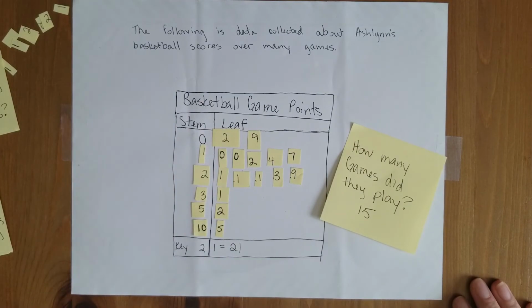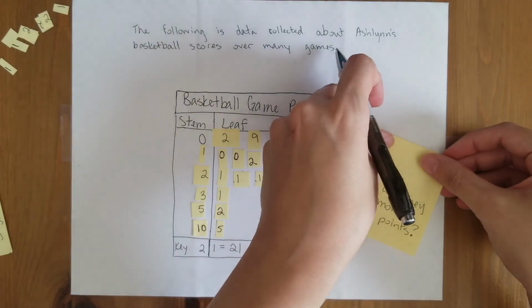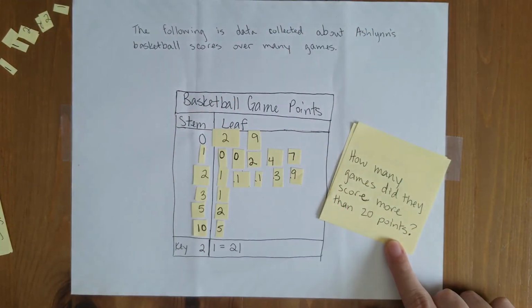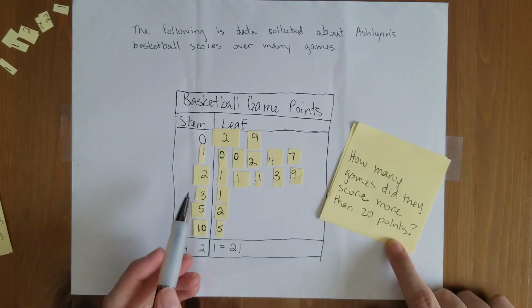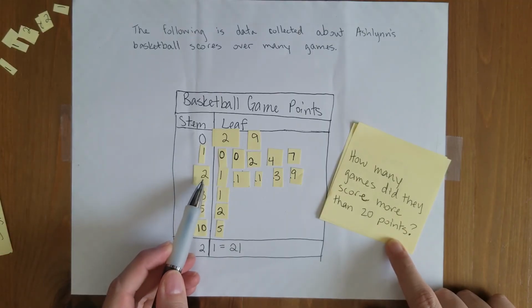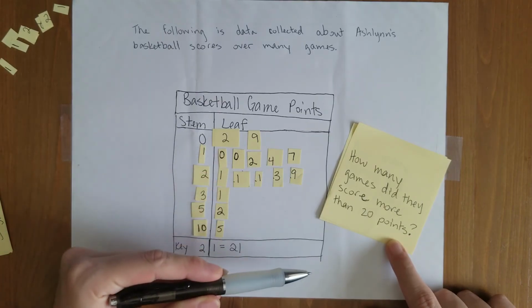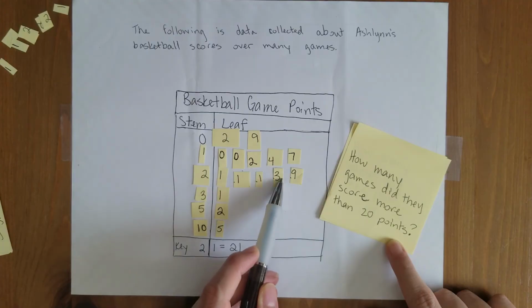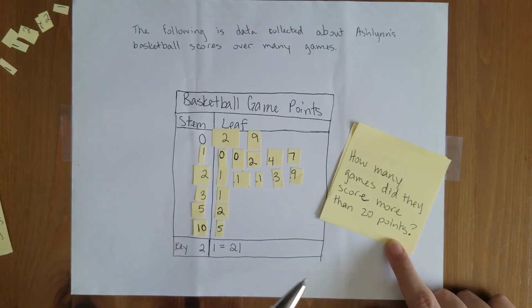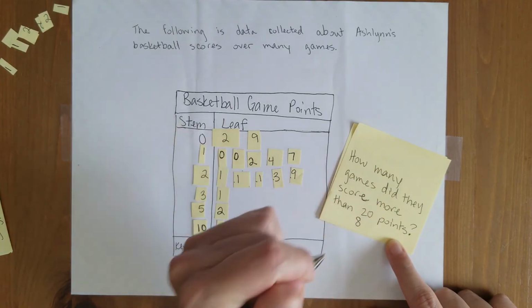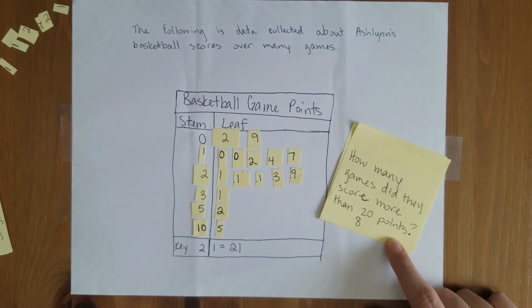We can also answer a question like, how many games did they score more than 20 points? So here is my stem with 2 tens, and I would just count all the leaves from here on down. 8. There were 8 games where they scored more than 20 points.